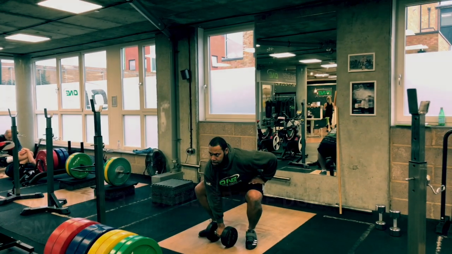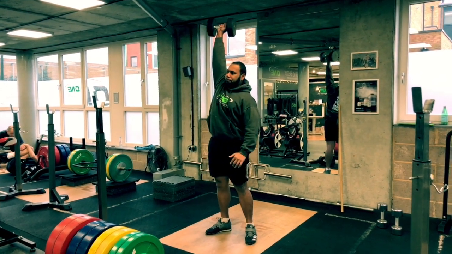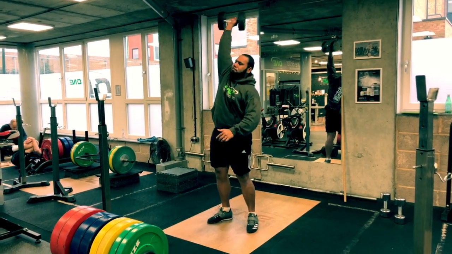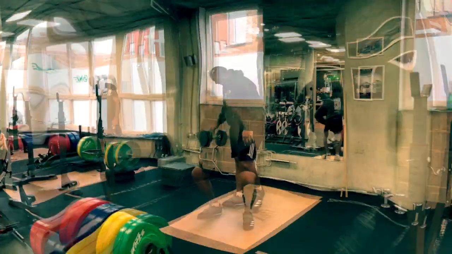Whilst attempting the dumbbell snatch, it is possible to see that subject 3 is struggling with the technique of the movement required.